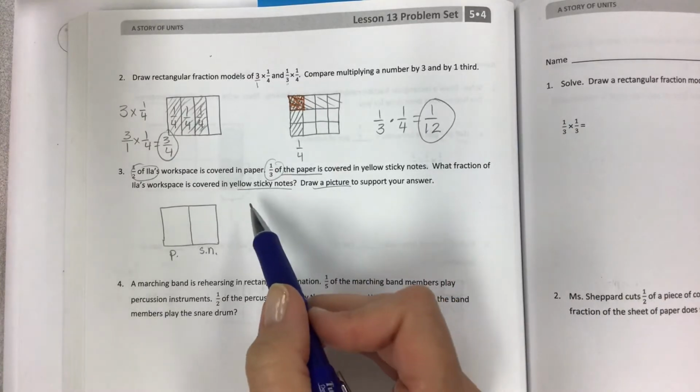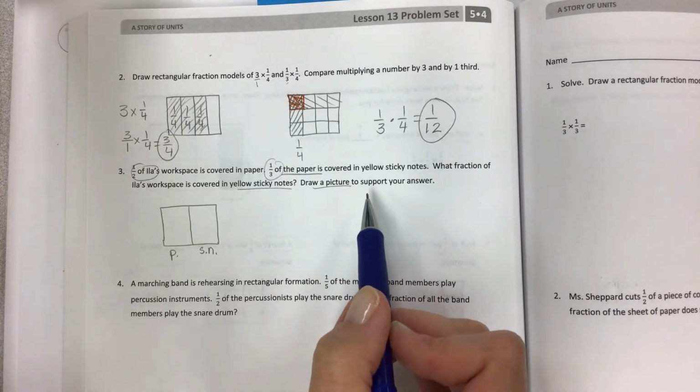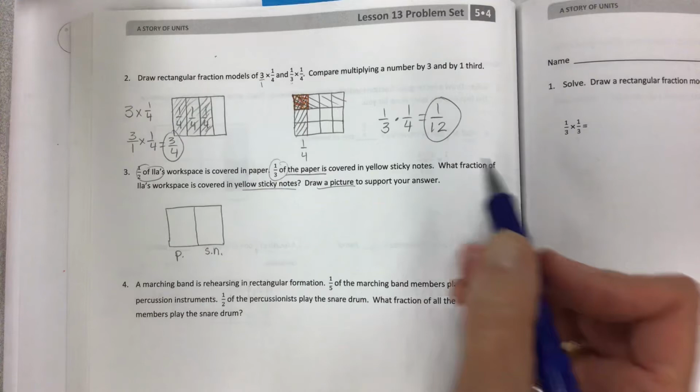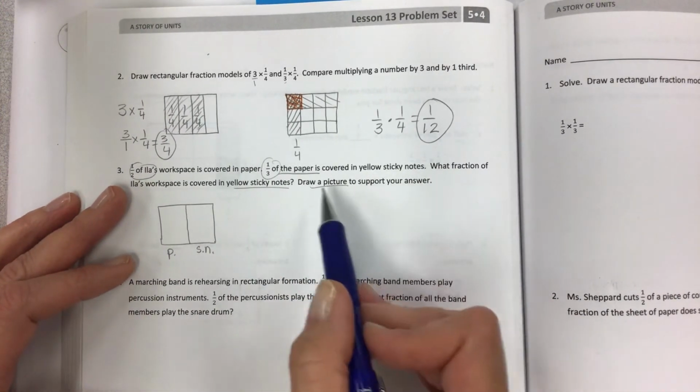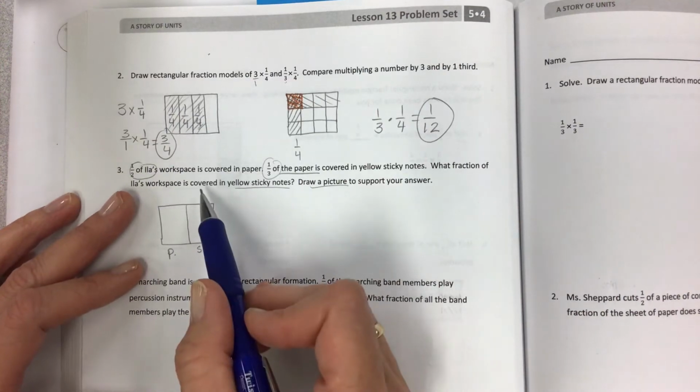Sometimes it'll say what is covered in paper. Sometimes it's what is sticky notes. Sometimes it's what is not, what is left. So really be careful when you read these. Sometimes I blow through them too fast and I mess it up, but that's all right. That's just normal.